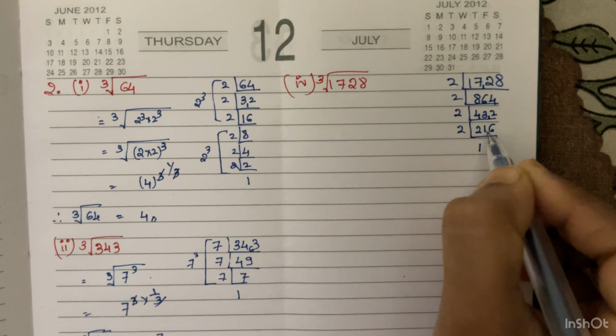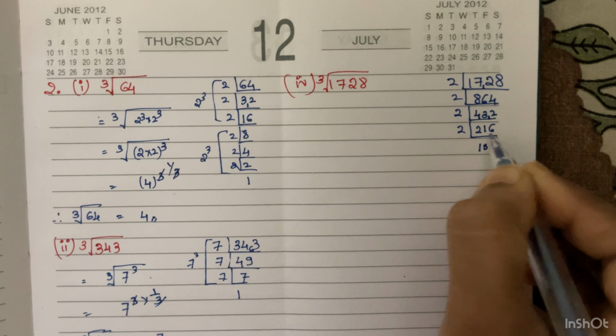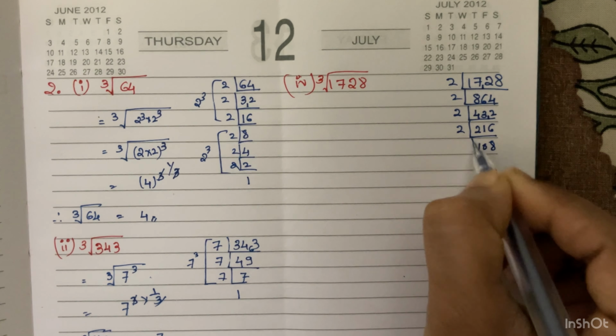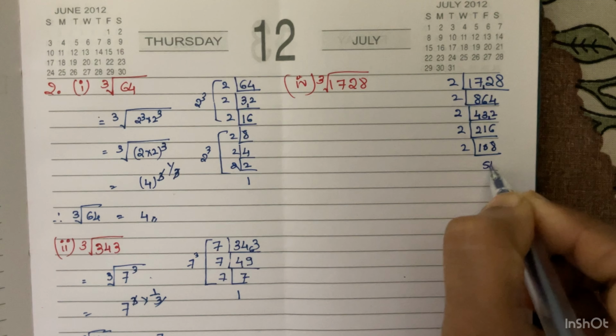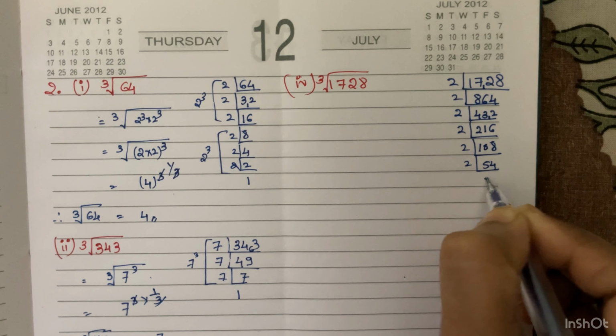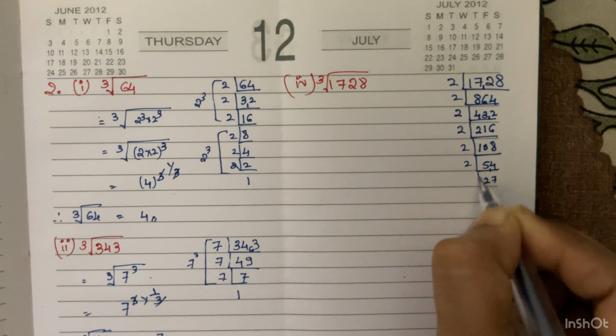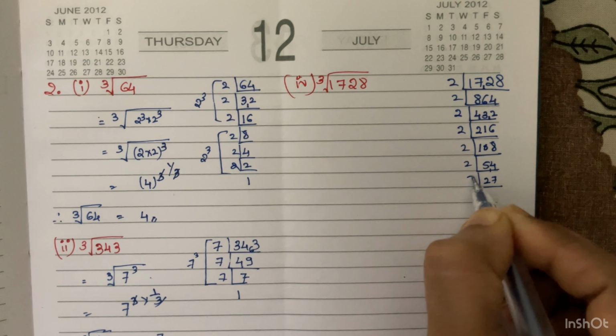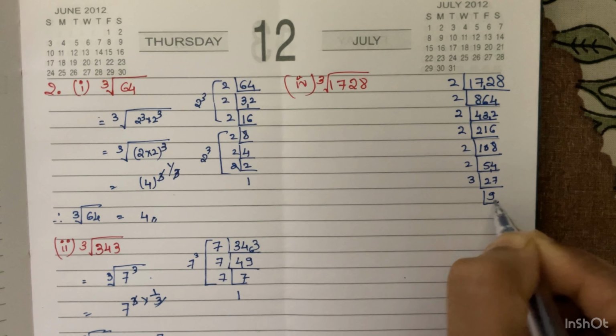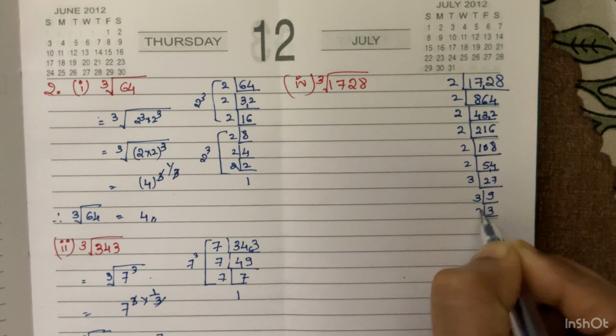2 1s are 2, 1 is smaller than 2. Let me take here 0. We are having now 16. 2 8s are 16, 2 5s are 10, 2 4s are 8, 2 2s are 4, 1 left, 2 7s are 14. Now the number is 27. It comes in the 3's table. 3 9s are 27, 3 3s are 9, and here 3 1s are 3.